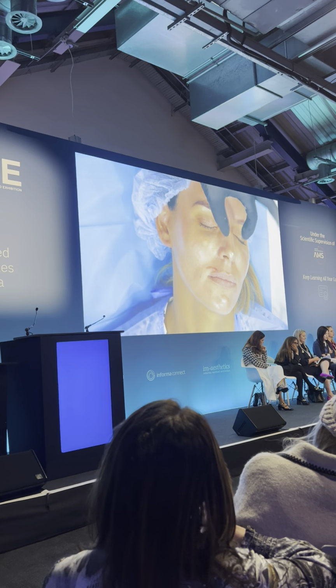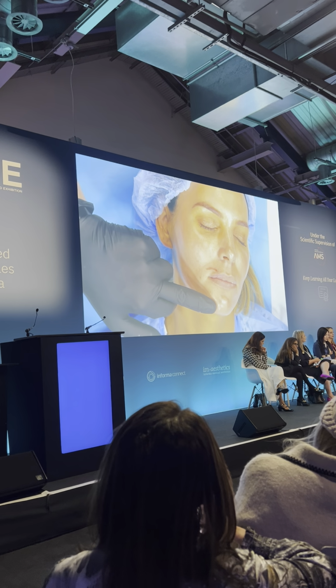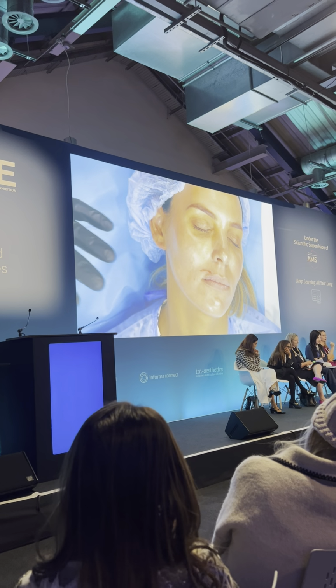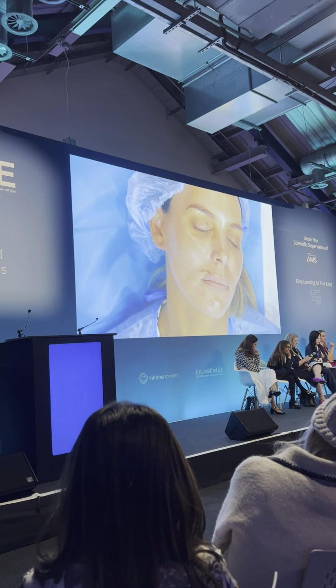So you can do this on the nose, you can do it on the ascending mental arteries, the mental, the facial artery, all of the arteries here. I always close the arteries off before I inject.